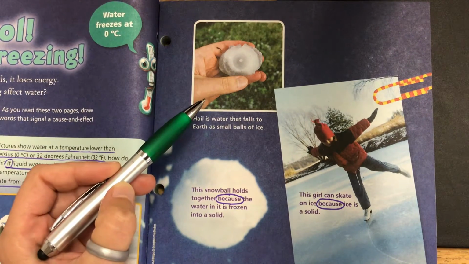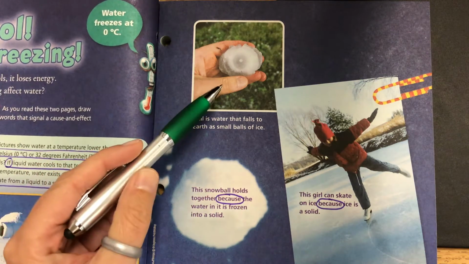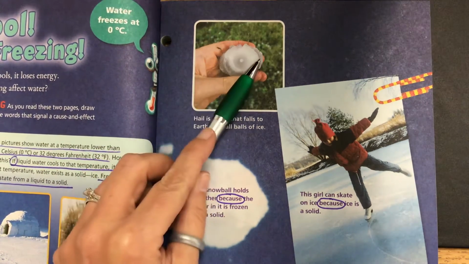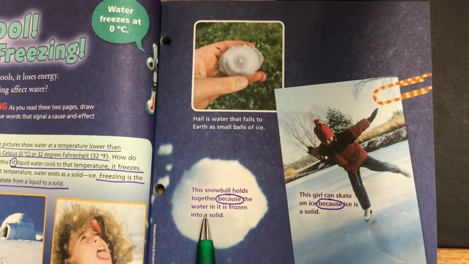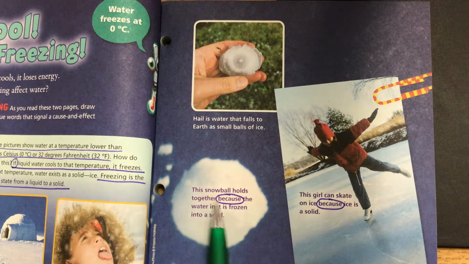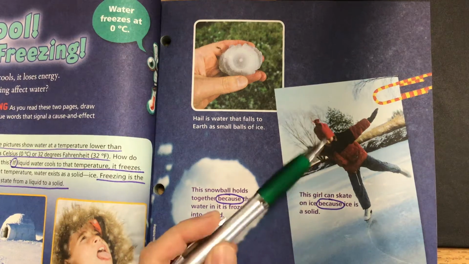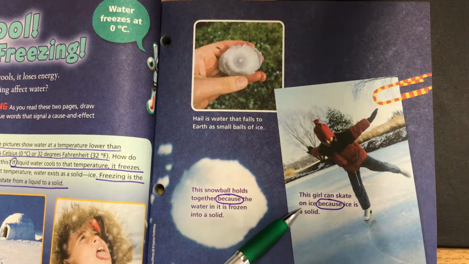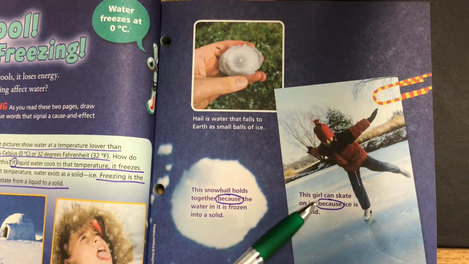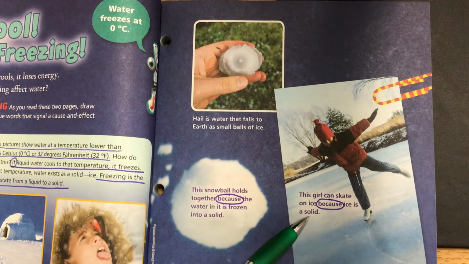Hail is water that falls to earth as small balls of ice. This snowball holds together because the water in it is frozen into a solid. That word because tells us cause and effect. This girl can skate on ice because ice is a solid. Go ahead and circle that word because as well.